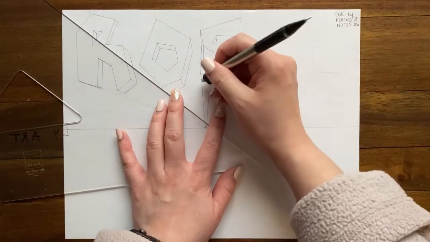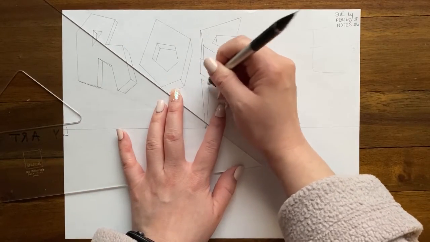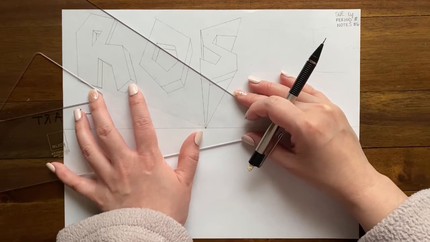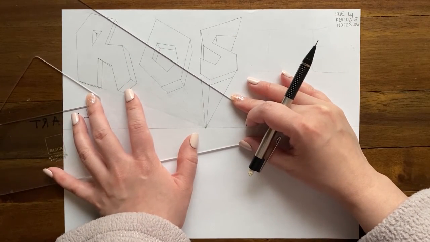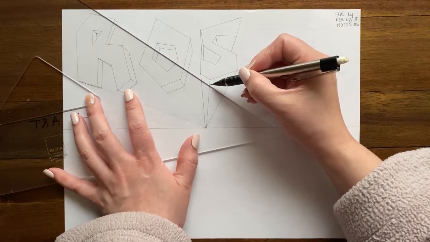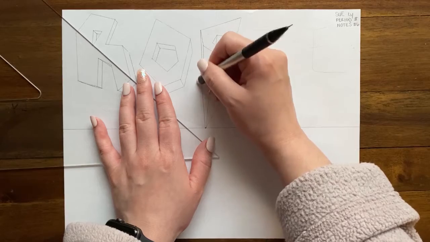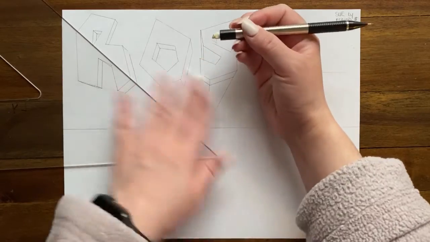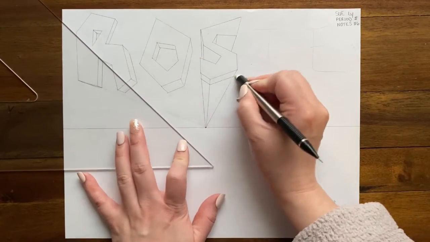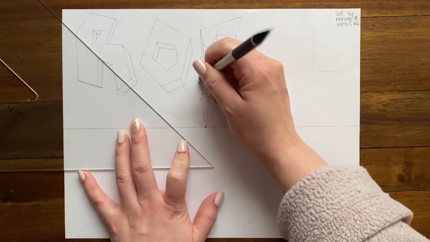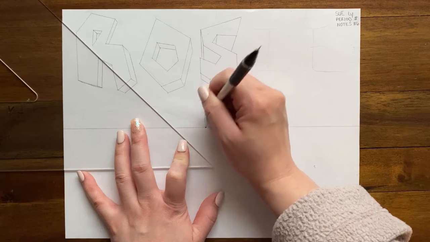If it doesn't meet up, it's okay. Just erase it and try again. So line it up with the edge of your shape, move it in a parallel fashion. That's better. Just like that. We can go ahead and erase these lines, excess lines at the bottom if they bother you. You can go ahead and do that now.